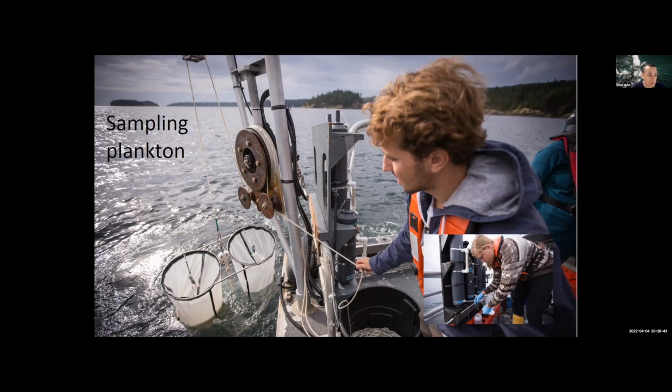That's what we use to sample the phytoplankton if we're trying to see what species of phytoplankton are there, and also how they're distributed in the water column. And we'll also sample other things from this water. We might measure the nutrients, we might measure parameters relevant to ocean acidification, bacteria, viruses, all kinds of things.